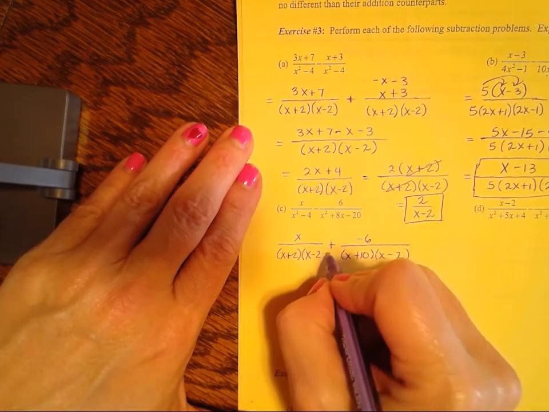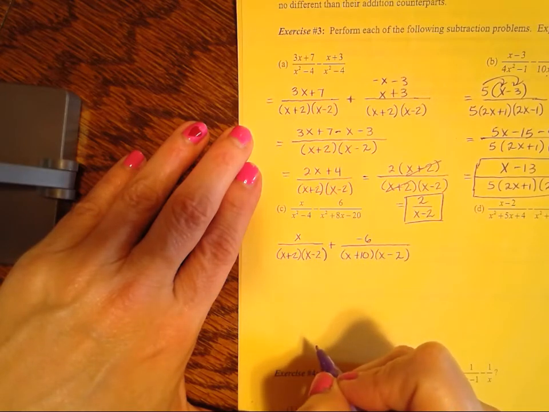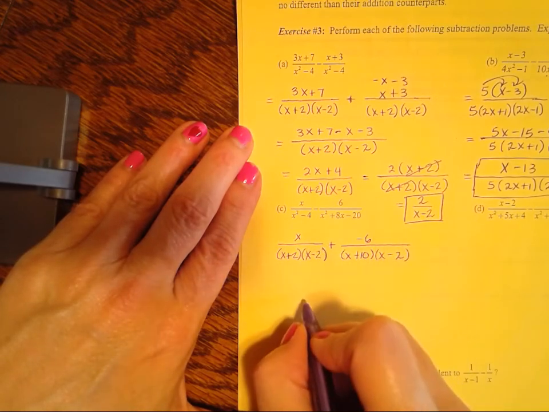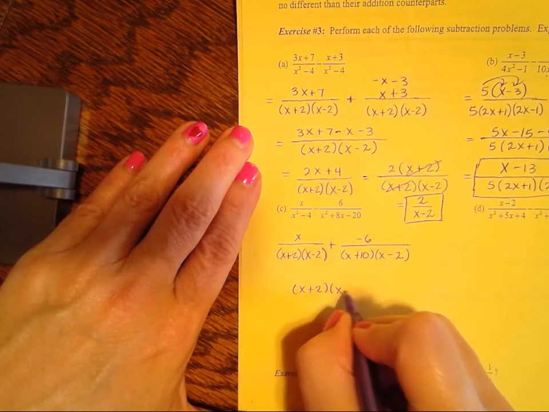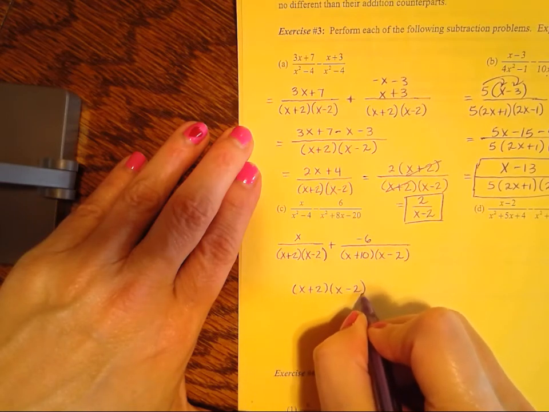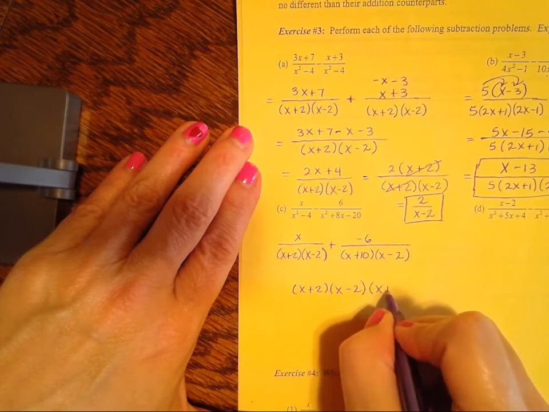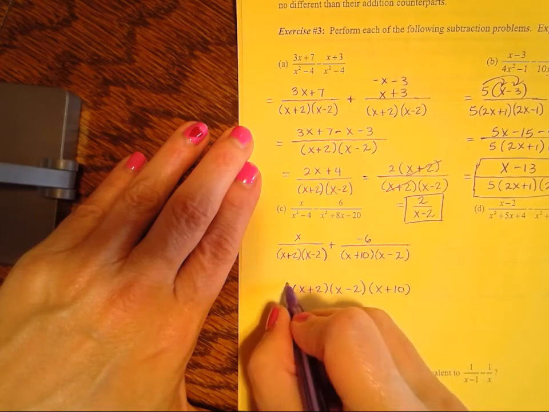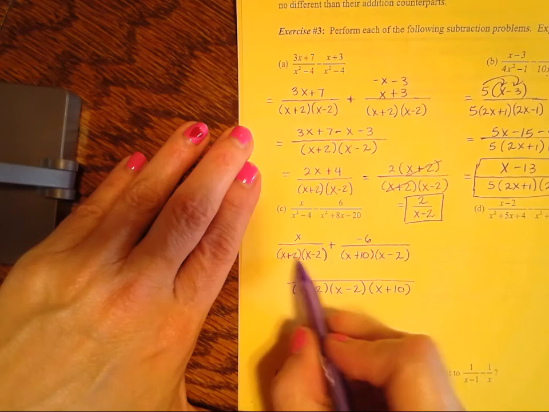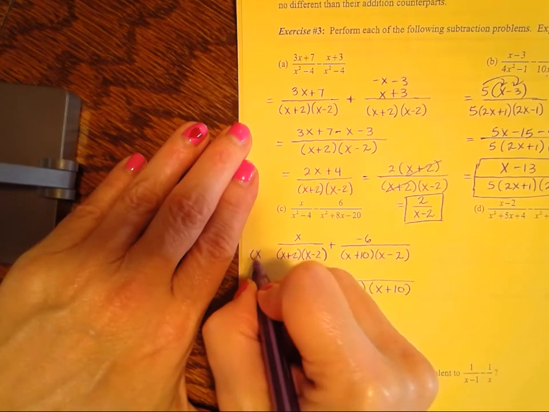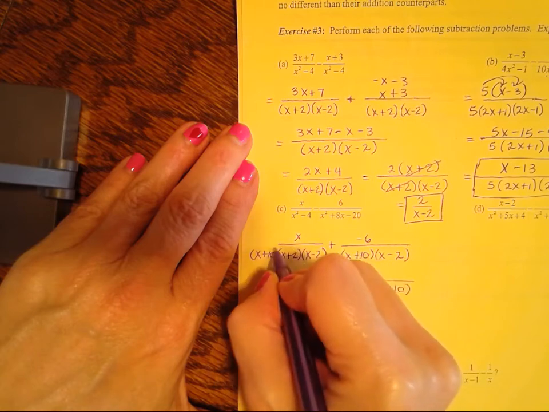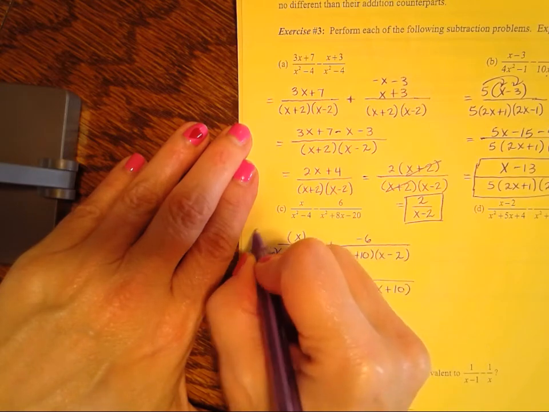Now we need a common denominator. So we know that we need an x plus 2 and an x minus 2, and we also need an x plus 10. To get this denominator to look like this, we need to multiply by x plus 10 on the numerator and the denominator.